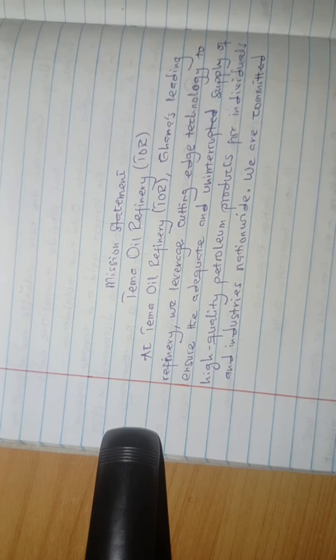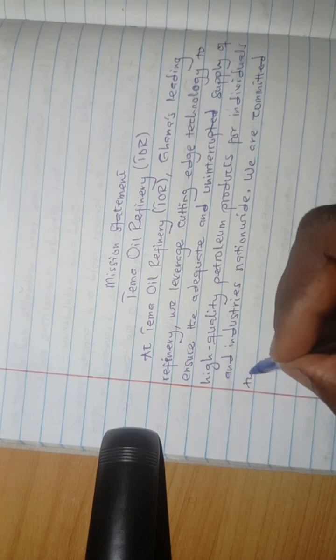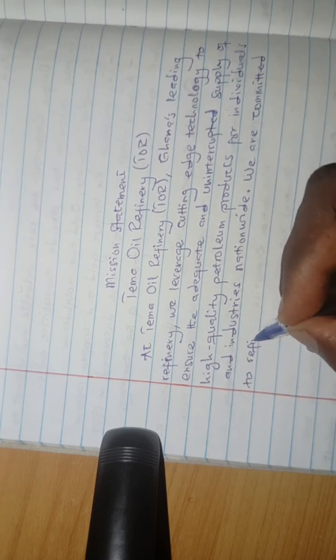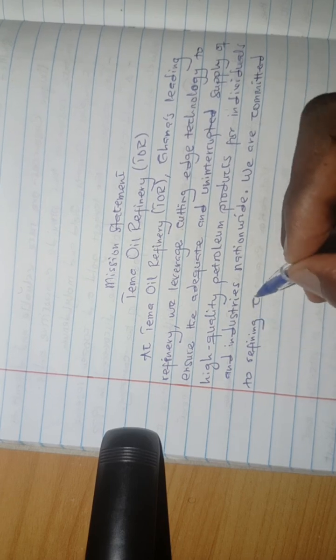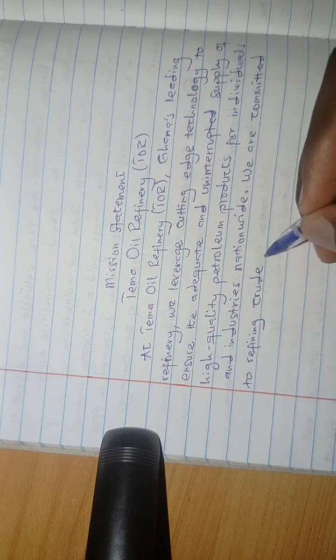Okay, then we can add, so we are committed to refining crude oil.